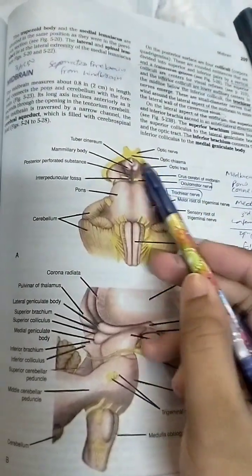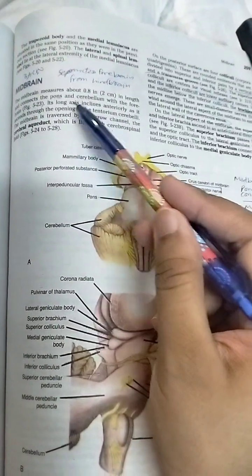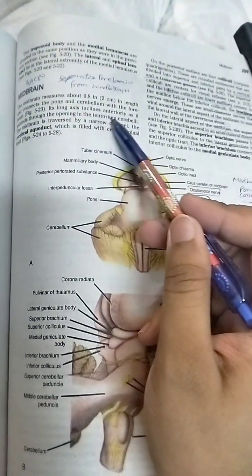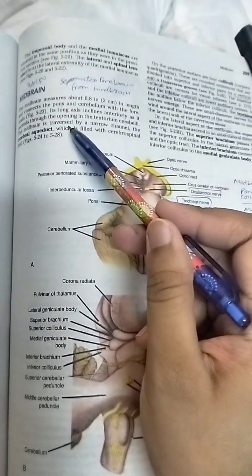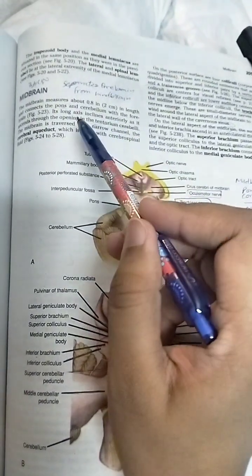So what do you see here? You see here the midbrain. So the midbrain is about 0.8 inches in length, and it connects the pons and the cerebellum with the forebrain. The long axis of the midbrain is going to incline anteriorly as it is going to extend through the opening in the tentorium cerebelli. So that is something very important which you have to remember.